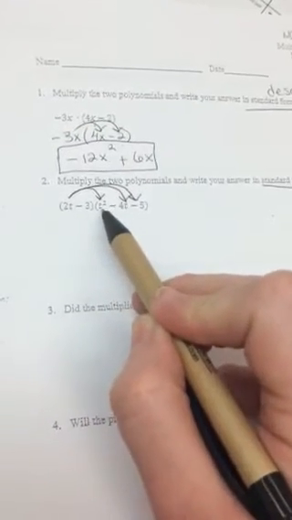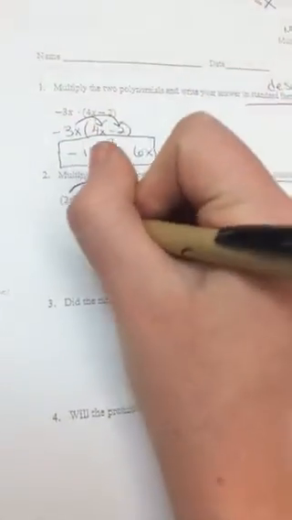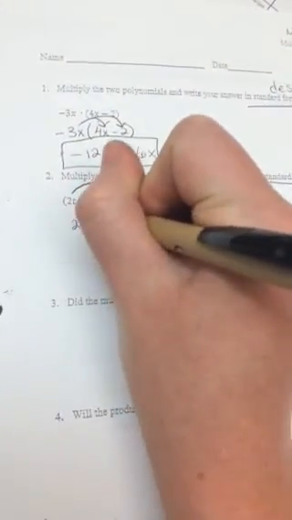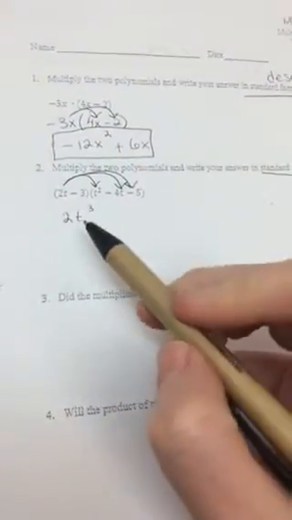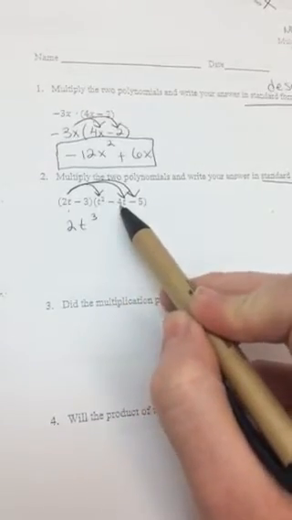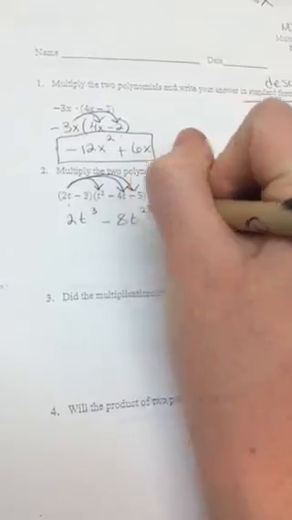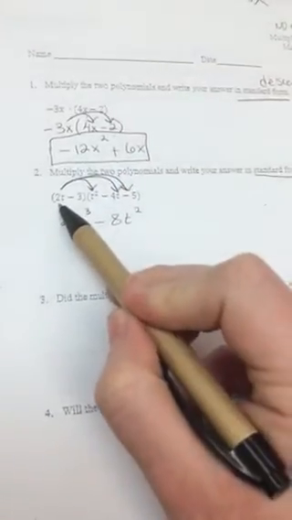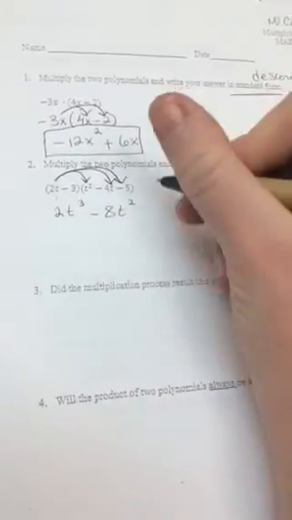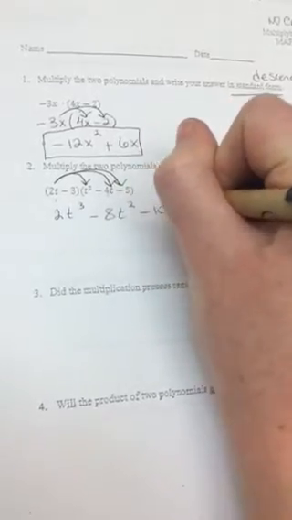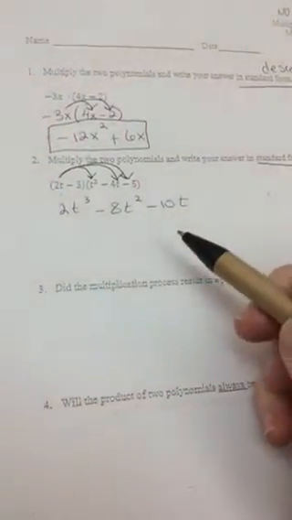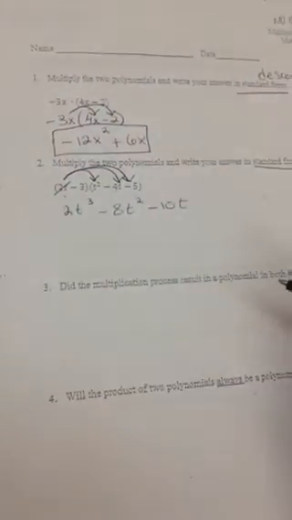So 2t times t squared is going to be 2t cubed. 2t times negative 4t is negative 8t squared. And 2t times negative 5 is negative 10t. So we're done with the 2t. If you want, you can even cross it out.